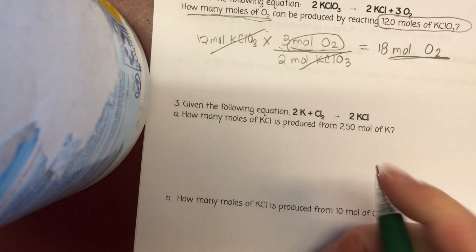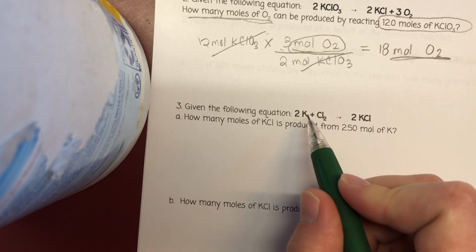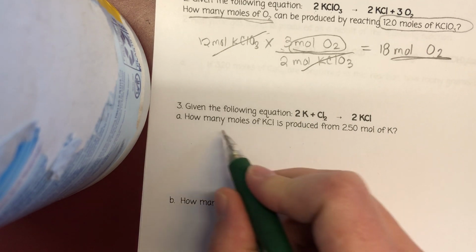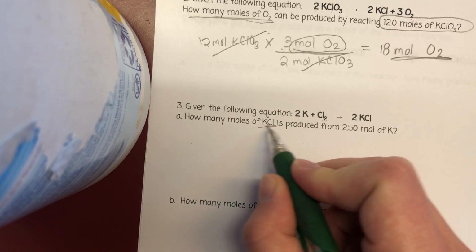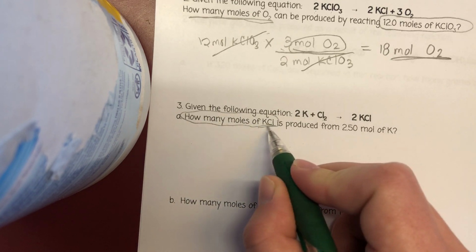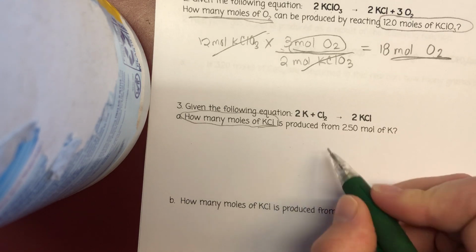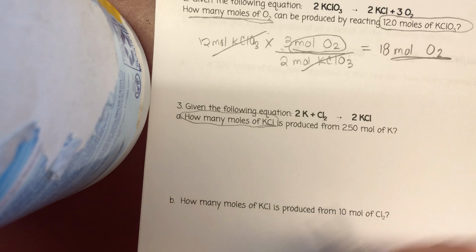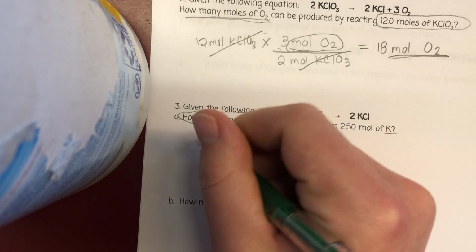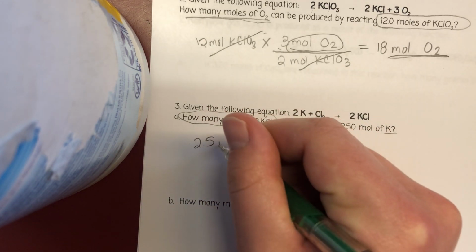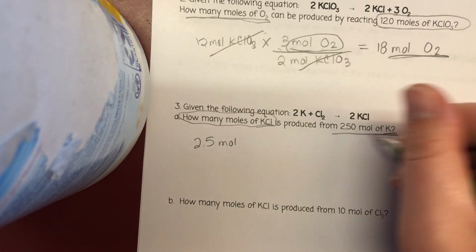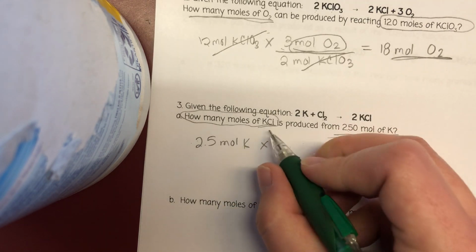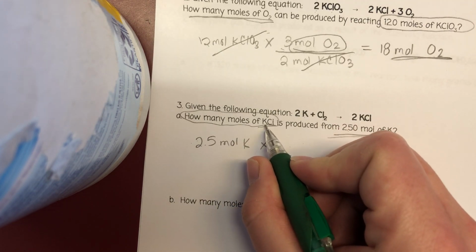So let's do another example here. So here's my equation. I have potassium and chlorine, gives me potassium chloride. So it's asking me how many moles of KCl, so how many of something, that's my desired substance, that's going to be the top of my mole ratio, is going to be produced from 2.5 moles of potassium. So I start with my starting substance, which is right there, and I multiply it by my mole ratio. So I start with my desired substance.